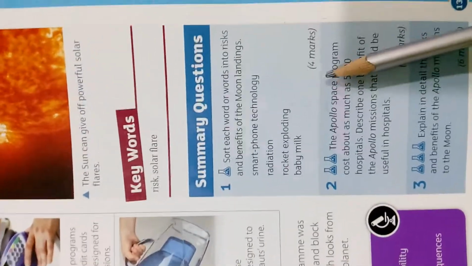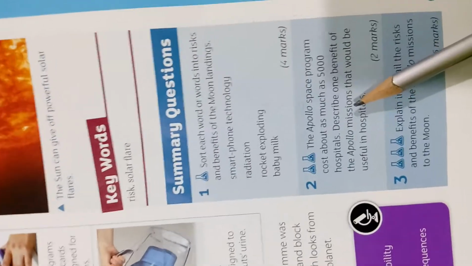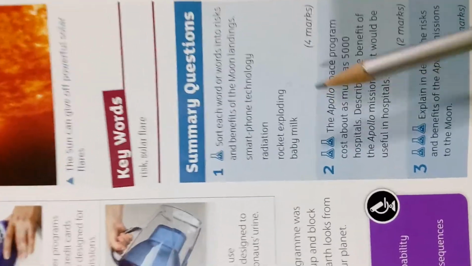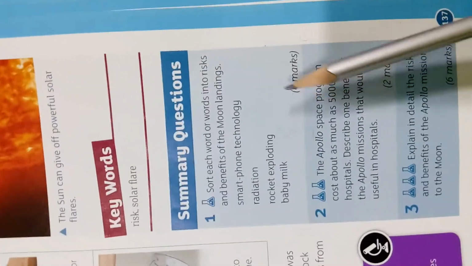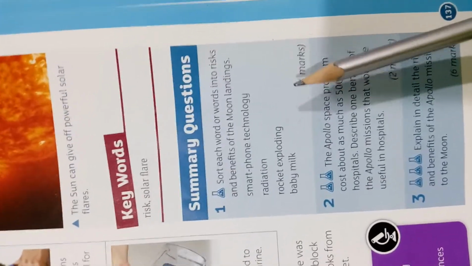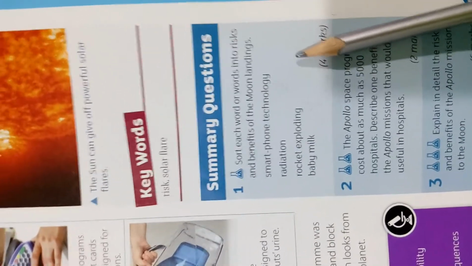Then don't forget to also look at the summary question. When we meet another time, inshallah, we shall look at the summary questions, just like we used to do. As always, we shall solve them together, and then you compare your answers with mine and see how best you've done.